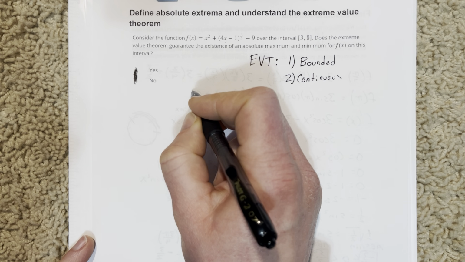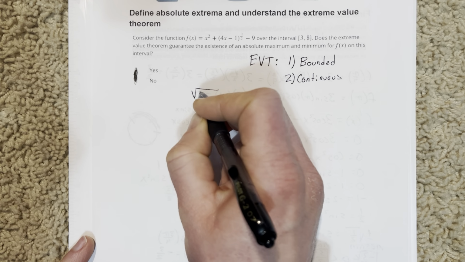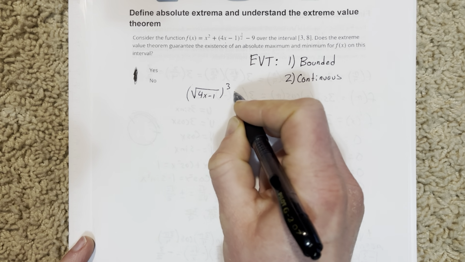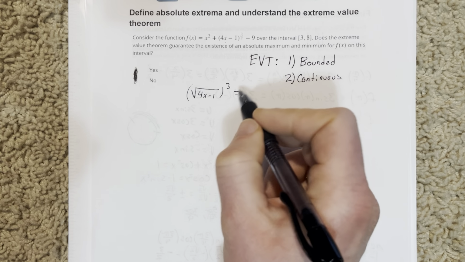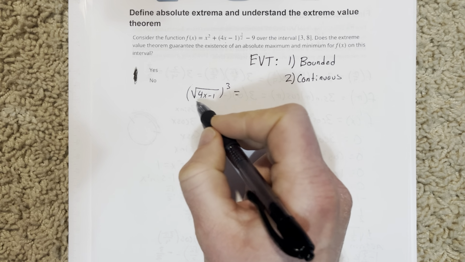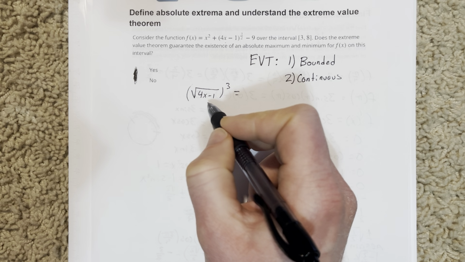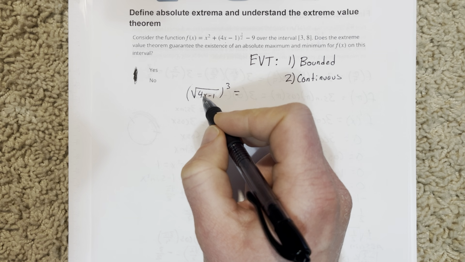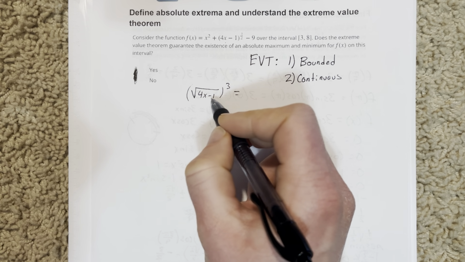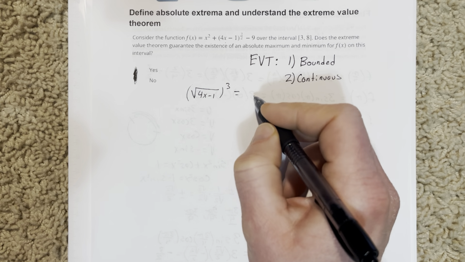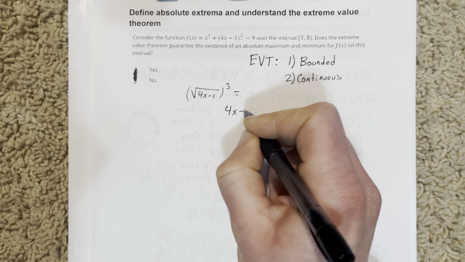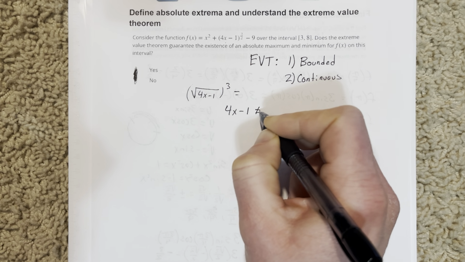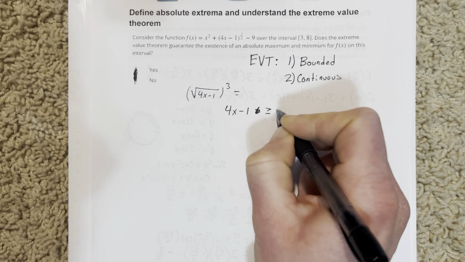So we're going to say that that is the square root of 4x minus 1, and then I'll just put parentheses cubed. Now, I really only need to test this radical, because that's really going to be my big issue: what values can I plug into this radical and still get a positive number inside the square root. So 4x minus 1 has to be greater than or equal to 0.